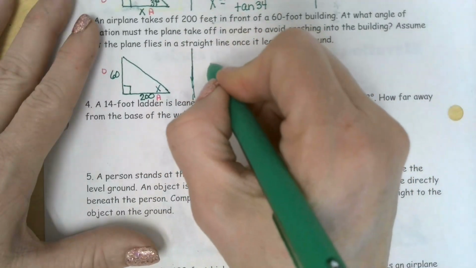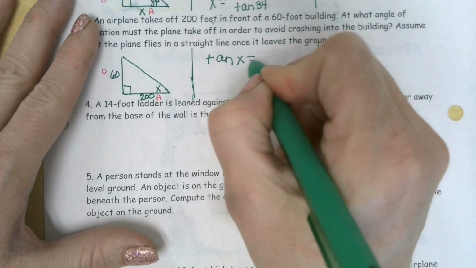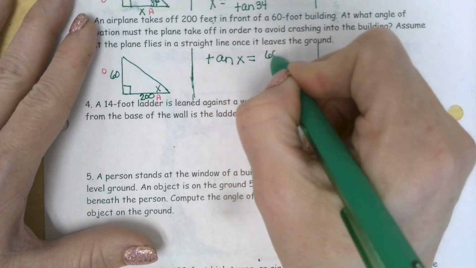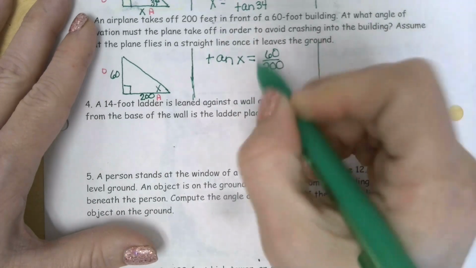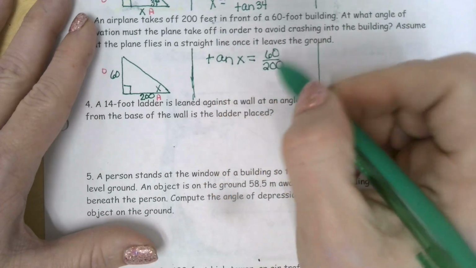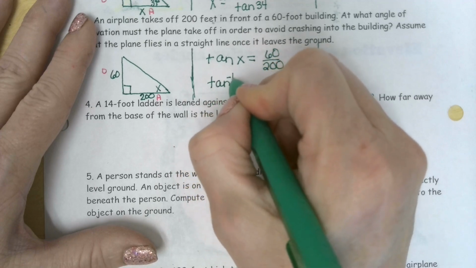Okay, so this is going to be tangent of X equals opposite over adjacent. Remember this is the switch. If you don't need to show the work, don't show the work, but this is what you're typing in your calculator.